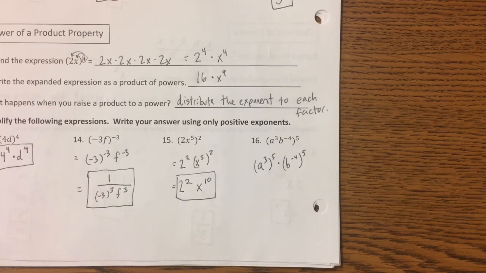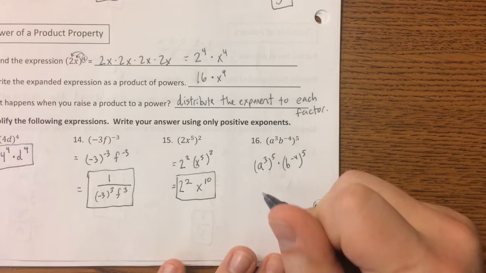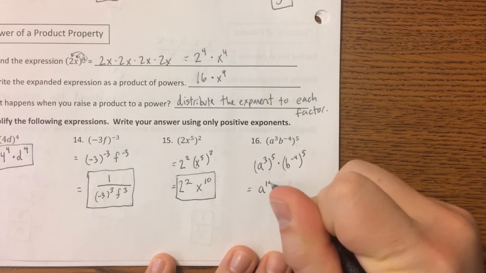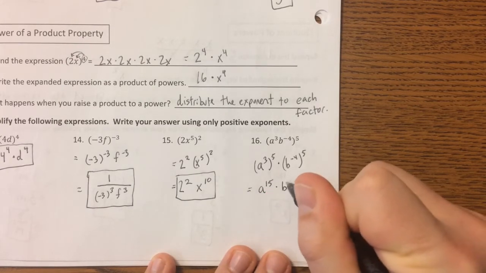Now we're going to raise powers to a power. So we use the power of power property. Just like in the last one, that means we're going to multiply the powers. So this will be a to the 15th times b to the negative 20th.